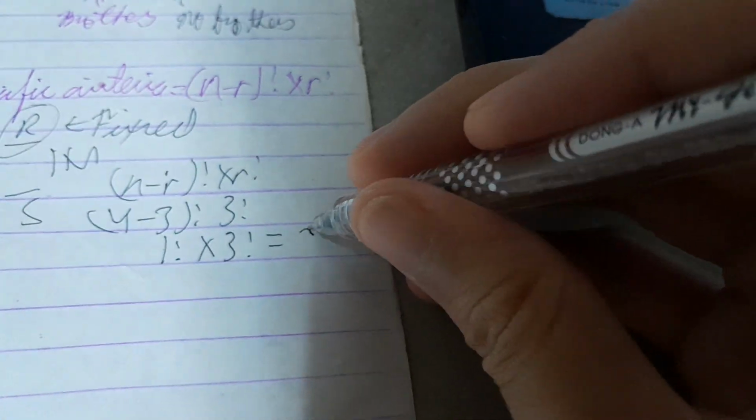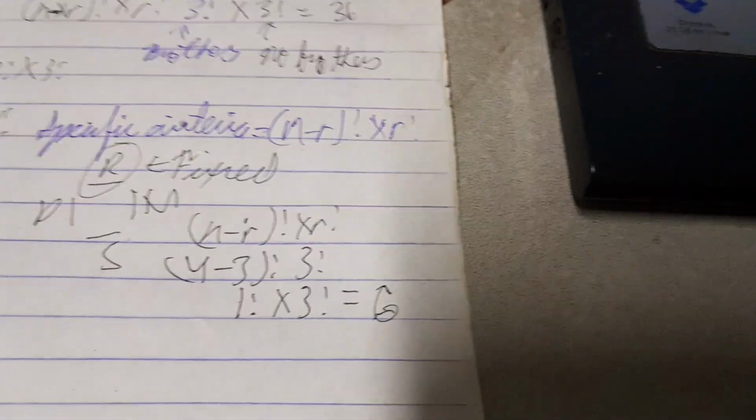If we were to apply the n minus r factorial, remember the 3 factorial for the family? So therefore, n minus r factorial times r factorial. The r is 3, and the n is 4. So 4 minus 3 is 1 factorial. 1 factorial times 3 factorial equals 6. So 6 different possible ways.